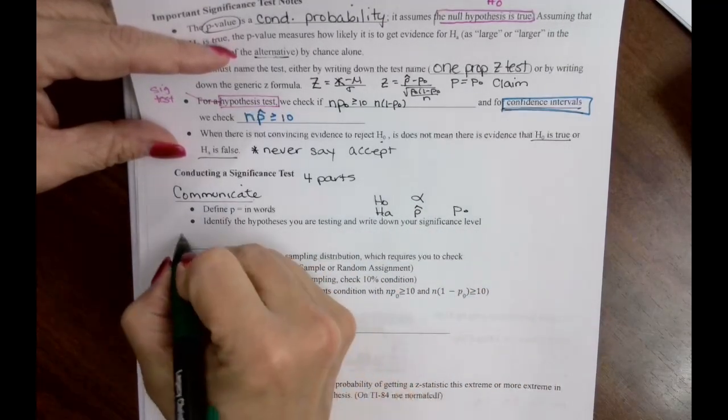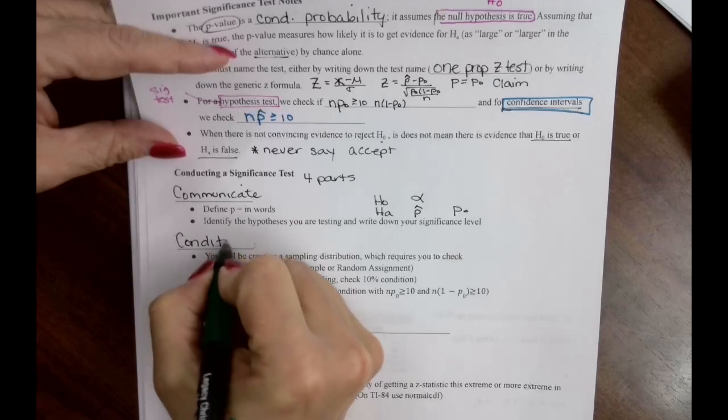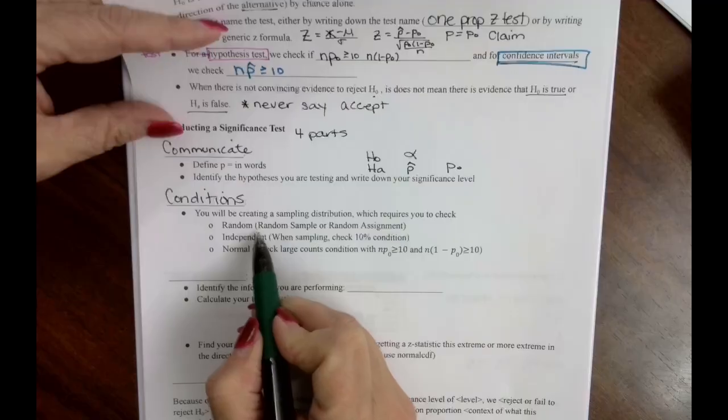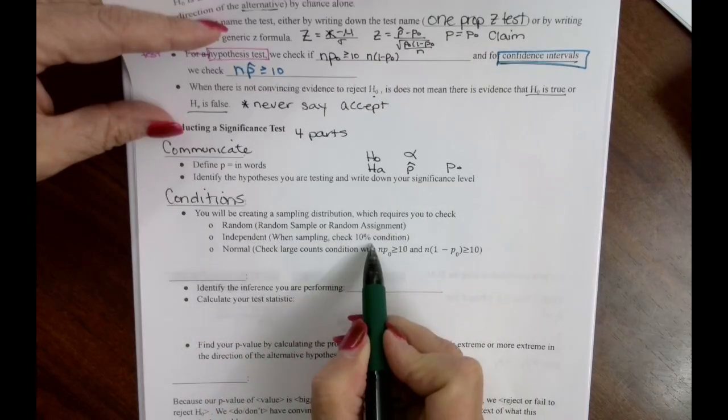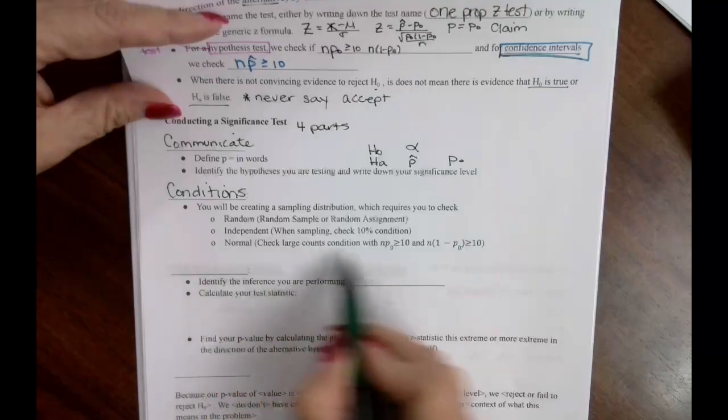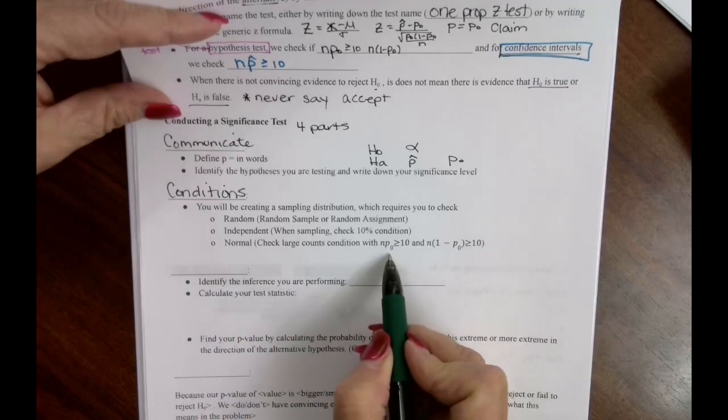Next is going to be our conditions. These aren't any different than what we've done before. So random conditions: random sample, random assignment. Independence: we're checking our 10% condition. And then our normal large counts, again, we're checking here for p naught instead of p hat.